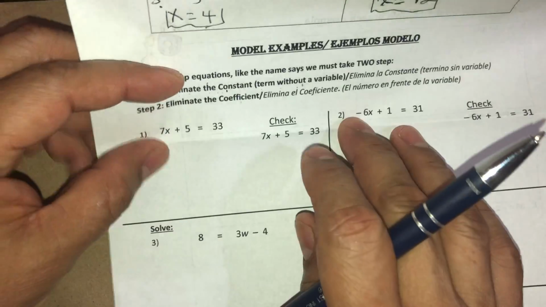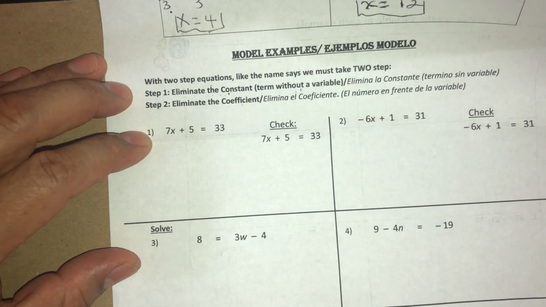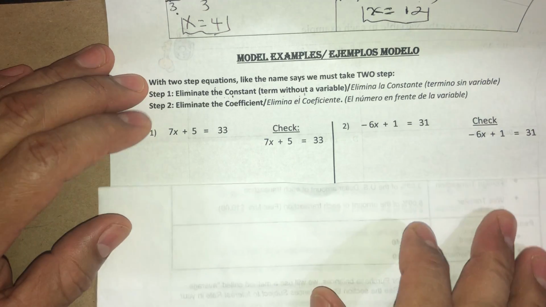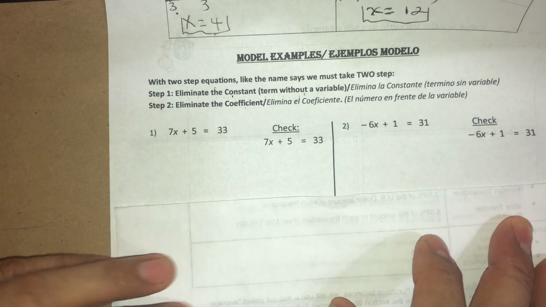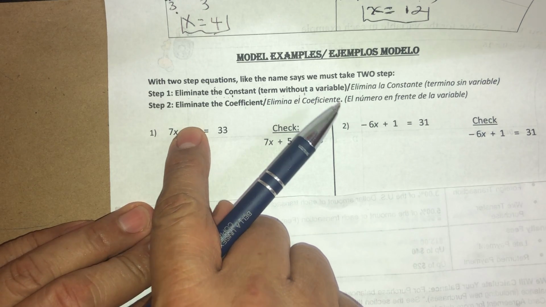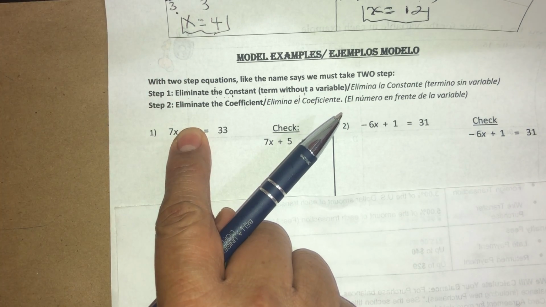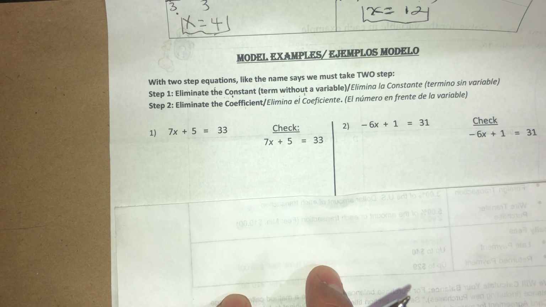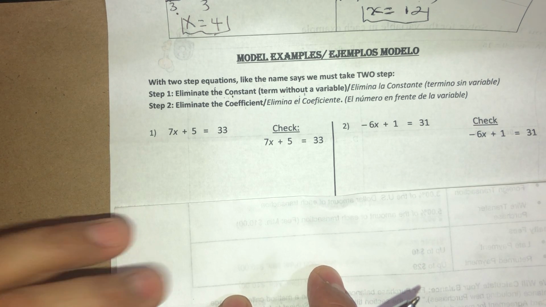So, here we go. And you see, I'm asking you to check here just for you guys to not lose the habit of checking. So look, if I eliminate this 5, that will be a 1-step equation. But now, because I have a combination of 2 operations, I have to do 2 steps.